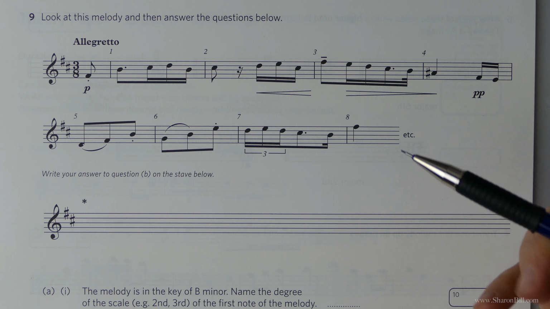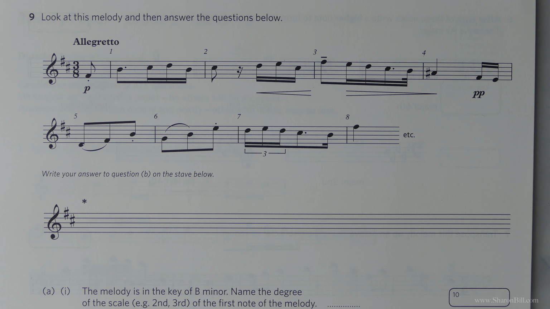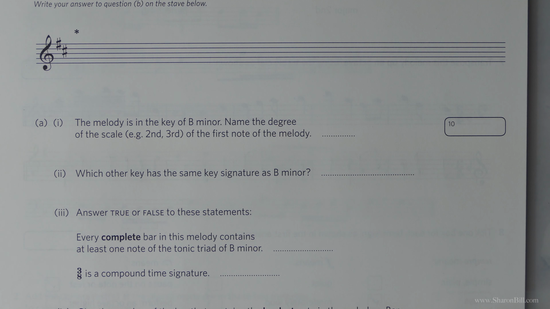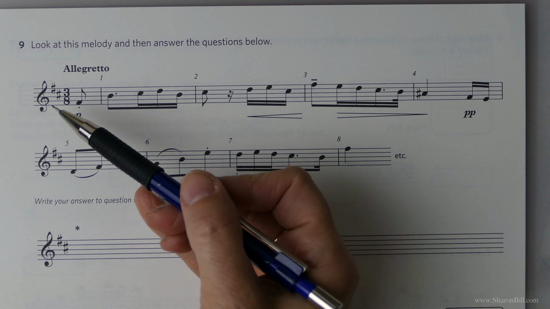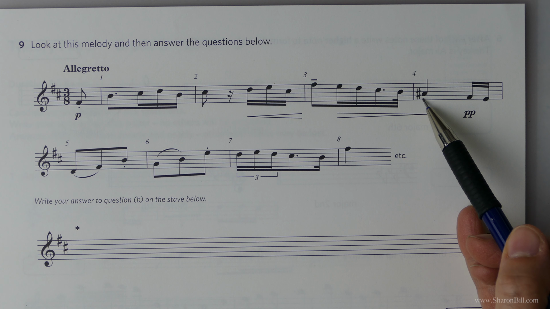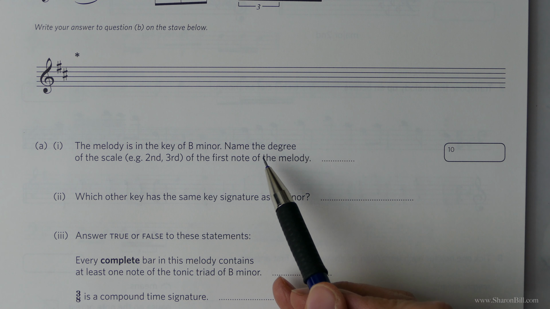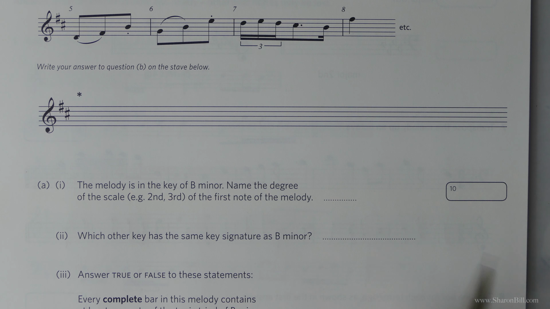So all of the questions on this page will be referring to this little extract of music here. So let's have a look at the first question. We're told that the key of the melody is B minor. We can see here we have two sharps, and then the other clue is we have a raised seventh here of the A sharp, but they've already done that thinking for us. And they've asked us to name the degree of the scale of the first note of the melody.